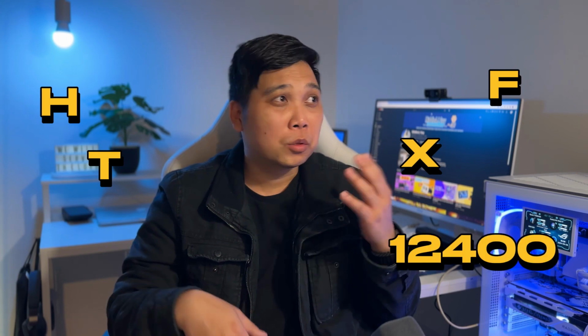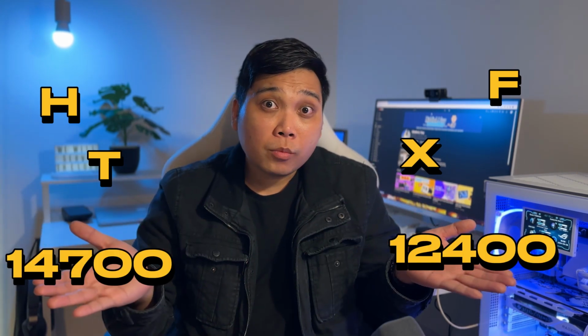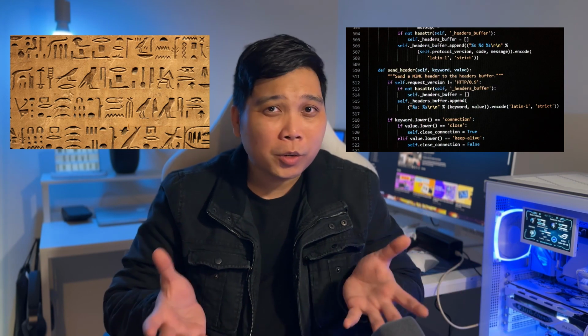F, H, X, T, 12400, 14700. But what does it all mean? This is just one of the things that can overwhelm you as a beginner in PC building. All these numbers and letters feel like some code that only masters or robots or developers can understand.